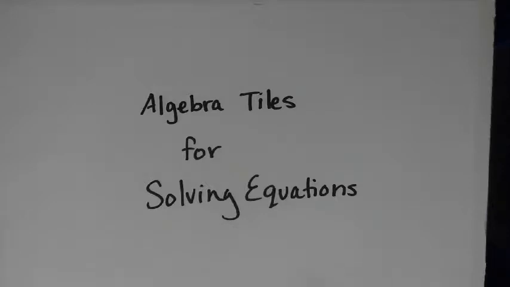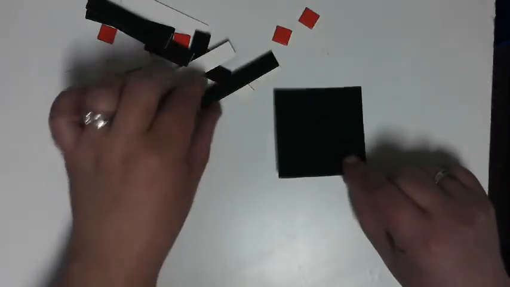So today I'm going to talk to you about using algebra tiles for solving equations. But before we begin, I want to go through what the algebra tiles look like. The ones I tend to recommend have these shapes. There are three different size blocks. The larger two sizes are green, the smaller is red, and the flip sides are all white.